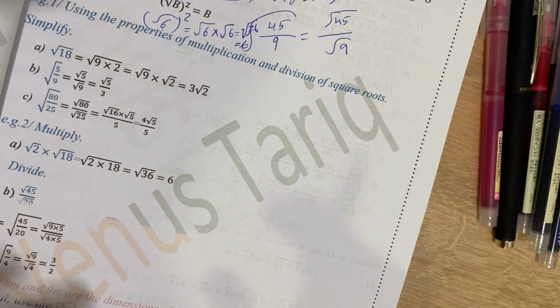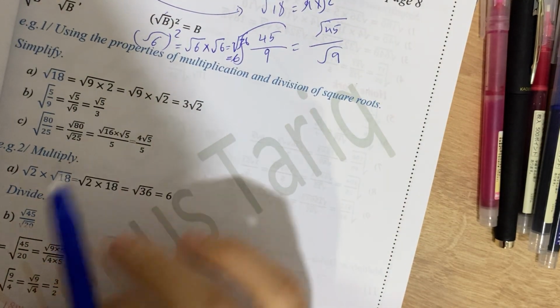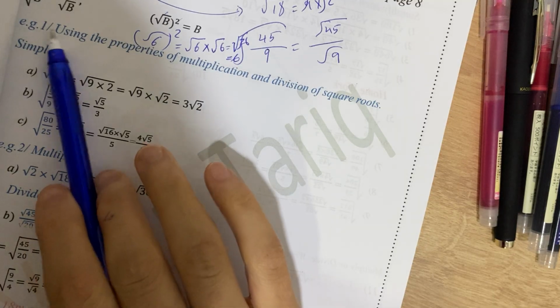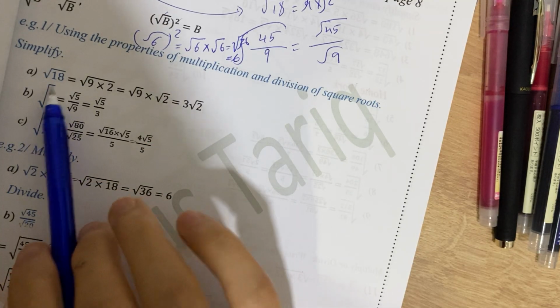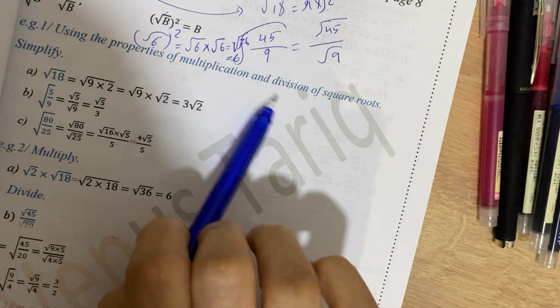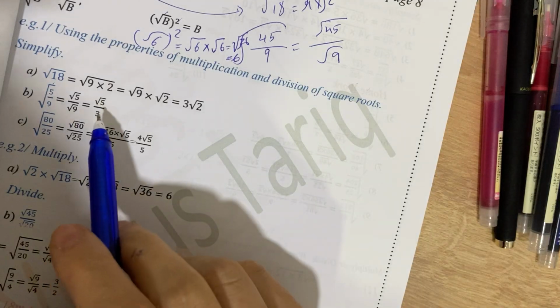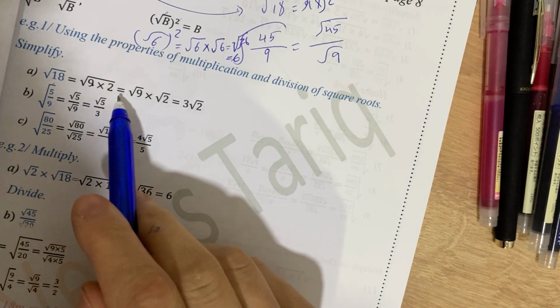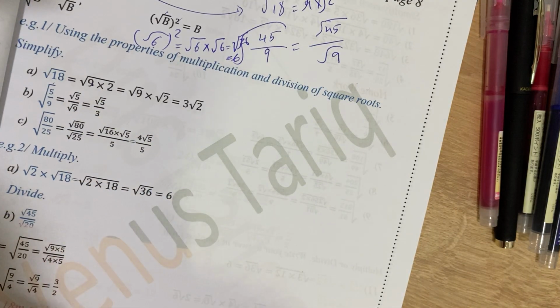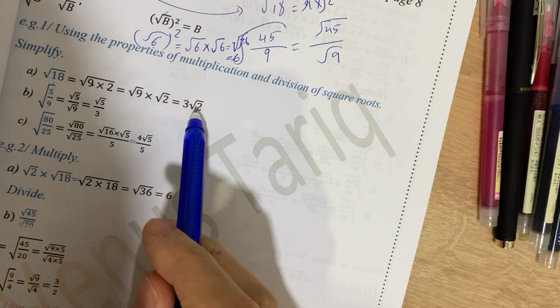And now we find example 1, or use the rules to find the answer. Question 1 in example 1, square root of 18. You must use the properties, students, for multiplication and division. First, you must simplify square root of 18. It's coming from 9 times 2. And then square root of 9 equals 3. And then square root of 2, we write down the same one because it's not perfect, and it's the simplest form too.